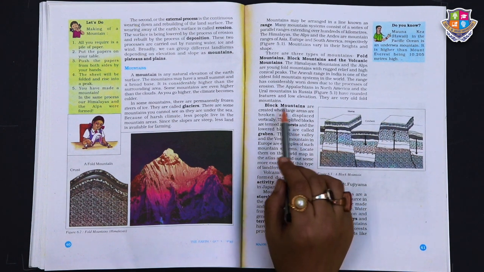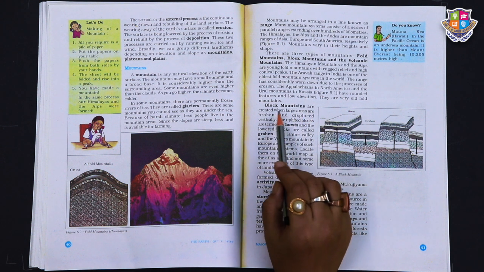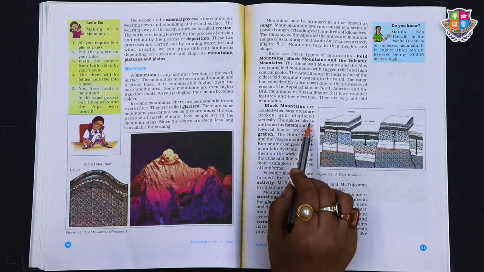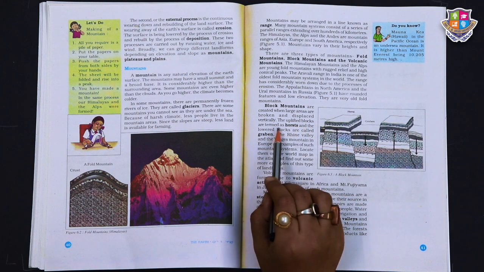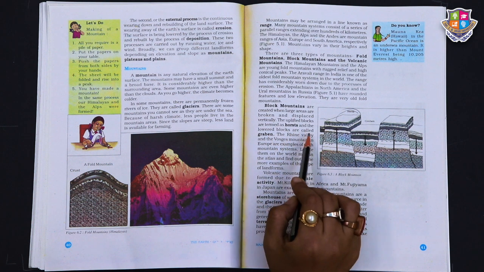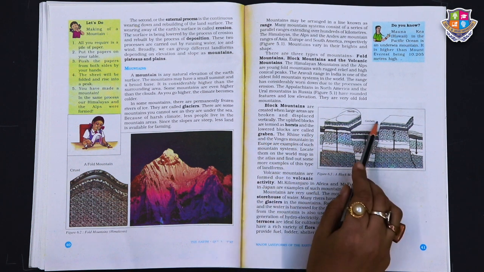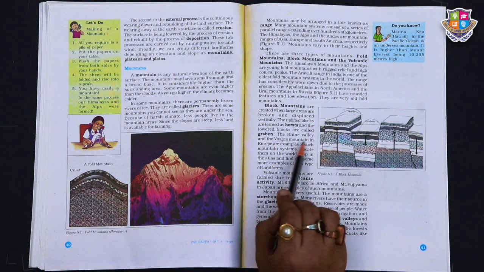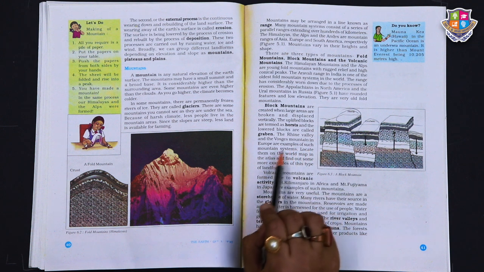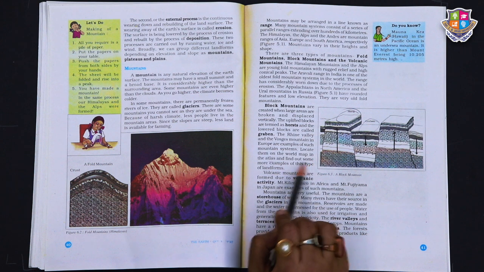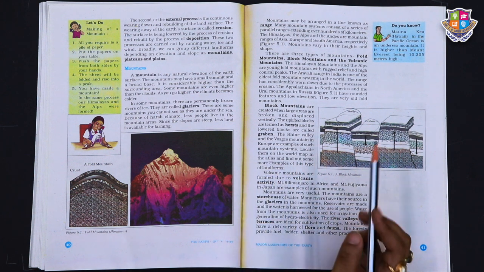Next, we have block mountains. Block mountains are created when large areas are broken and displaced vertically. The uplifted blocks are termed horst, and the lower blocks are called graben. This is graben. The Rhine Valley and the Vosges Mountain in Europe are examples of such mountain systems. Locate them on the world map in the atlas and find out some more examples of this type of landform.